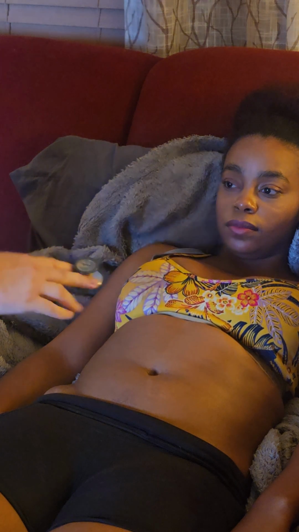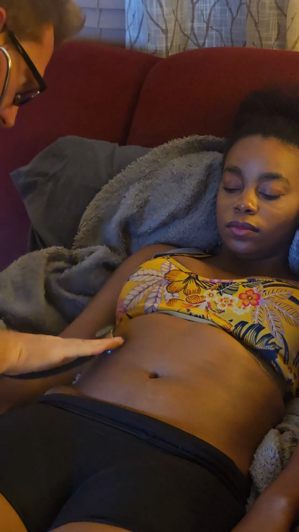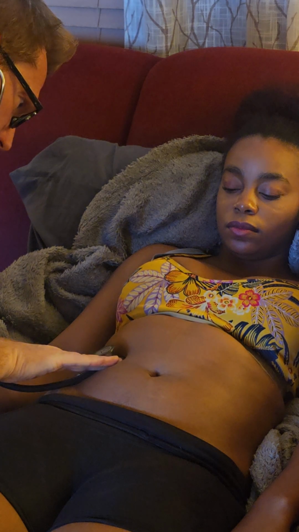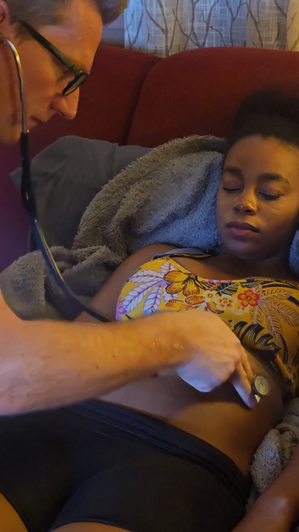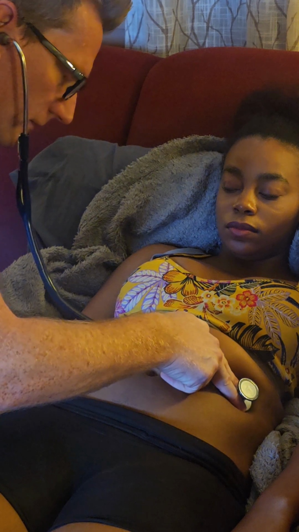Next, I'm going to listen for friction rubs over the liver and spleen. And I'm going to use the diaphragm on this as well. So I'll start with the liver and then go to the spleen. Alright, no friction rubs heard over the liver or the spleen.